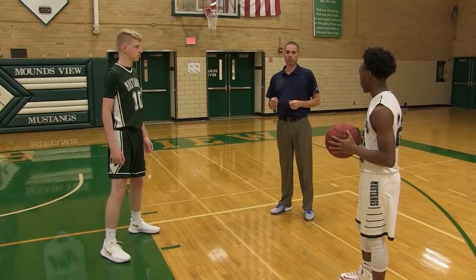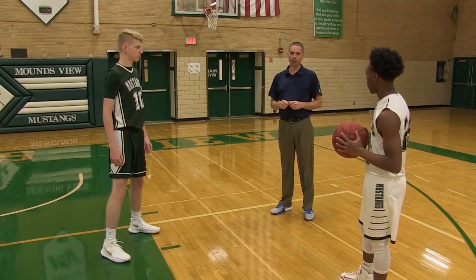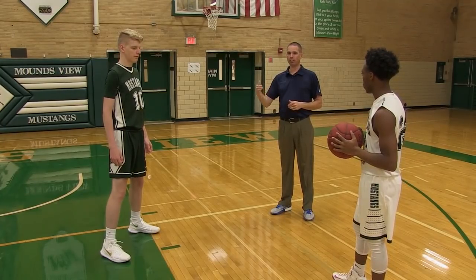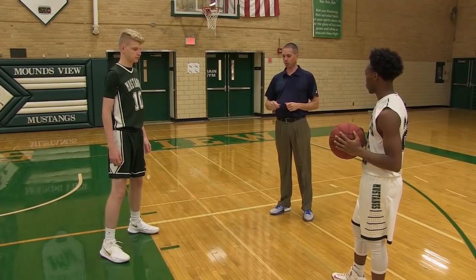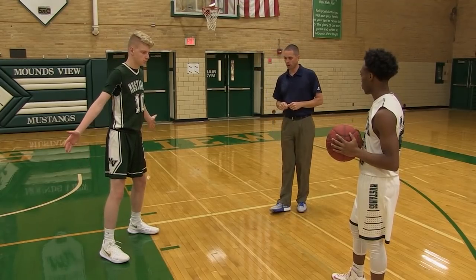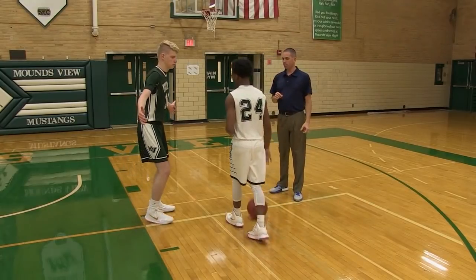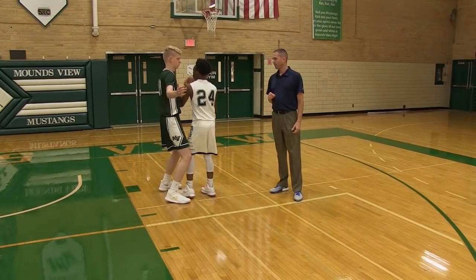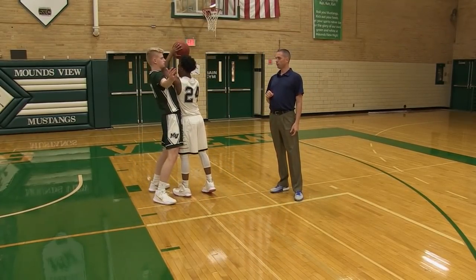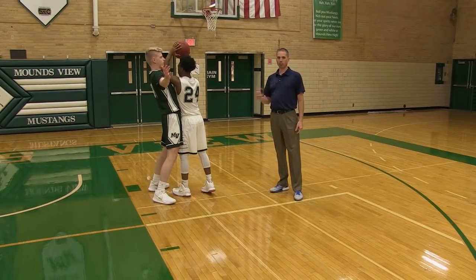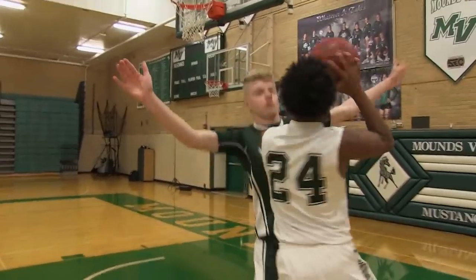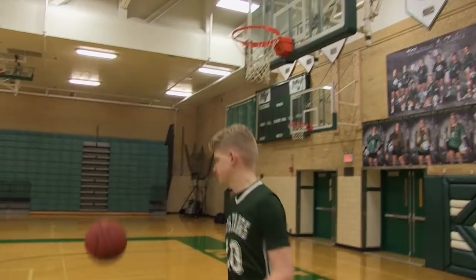Another aspect of the verticality rule doesn't allow the defender to belly up on his opponent, even if he's established legal guarding position. So in this case, he's established legal guarding position, he's facing his opponent, drop step, and now he's going up for a shot. He can't stick his stomach into the opponent and violate that vertical space. If he does that, that would be a blocking foul charge to the defender.